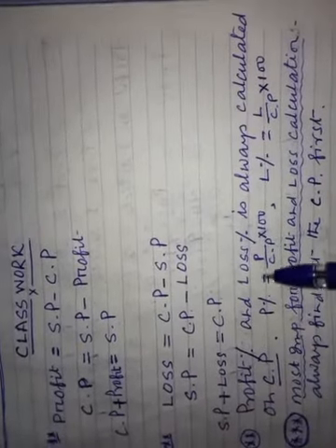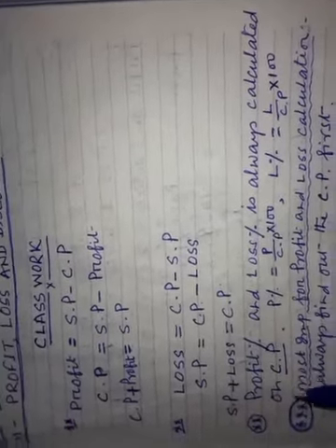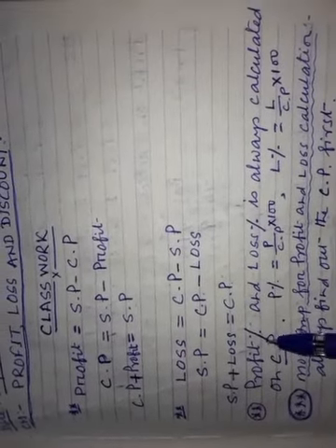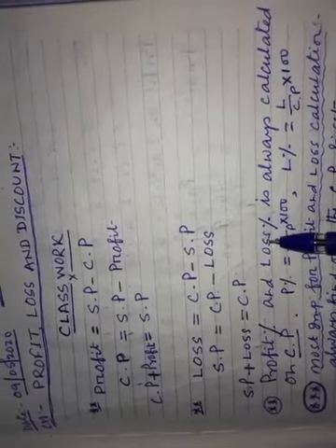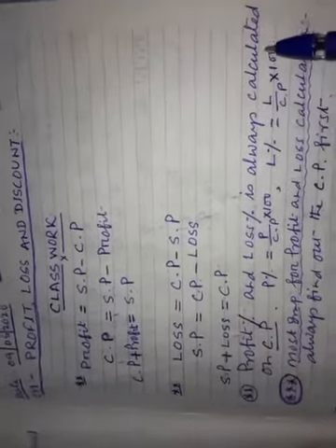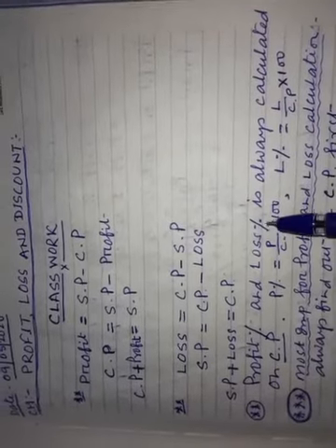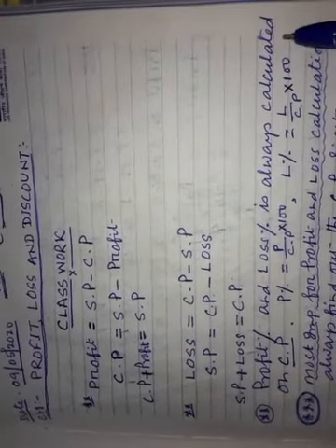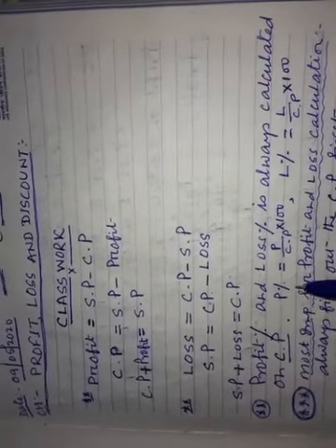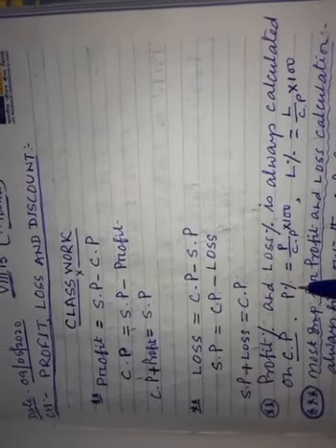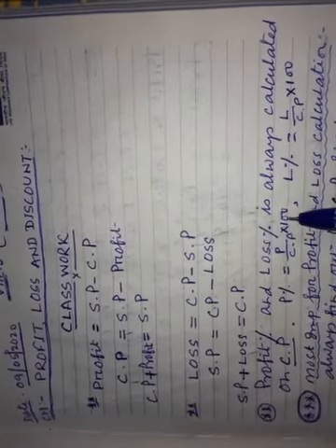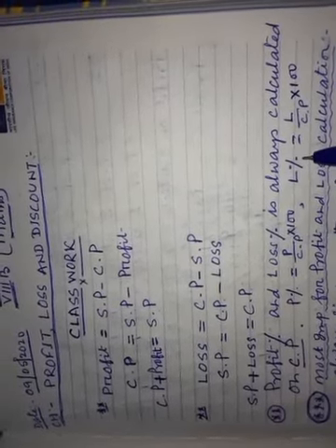Now one more thing I want to tell you, how to find out profit percent and loss percent. This is one of the most important things to remember. Whenever you're going to find the profit percent and loss percent, it is always calculated on CP. Once more I want to repeat it, it's very important. Profit percent and loss percent is always calculated on CP. How to find out the profit percent? Profit percent is equal to profit by CP into 100. And loss percent is equal to loss by CP into 100.